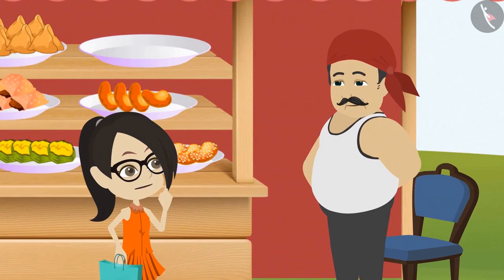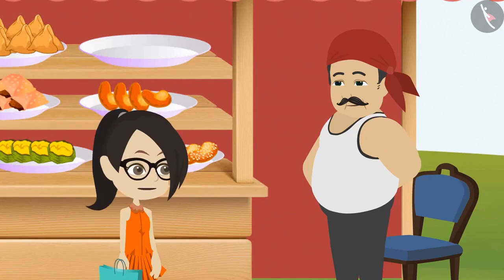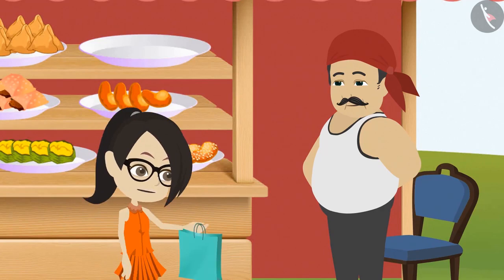Thank you, Chaggu uncle, for samosas and the multiplication table of 6. Now I should go home quickly. Seeing these samosas, my mouth is watering.